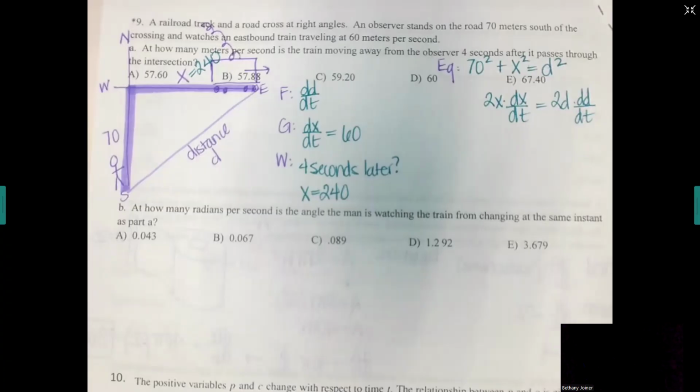Wait, I know how to do it. Okay, 70 squared, 240 squared, and then you're gonna square root it. It's 250. Okay, what's that? And then you plug it in.